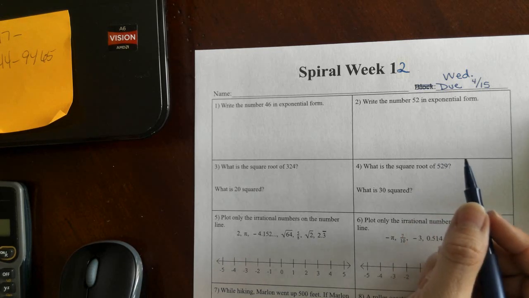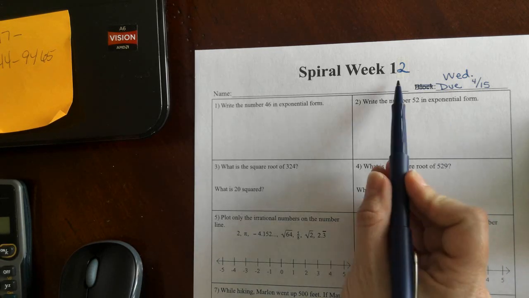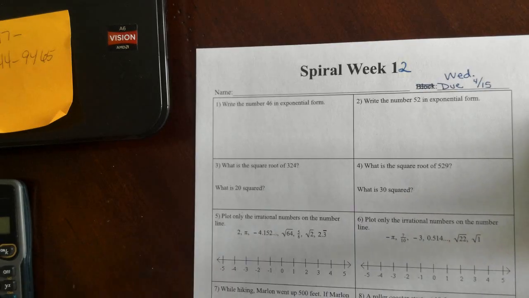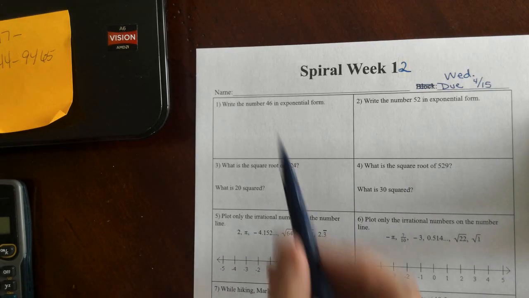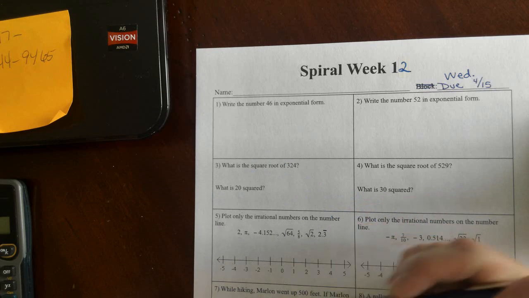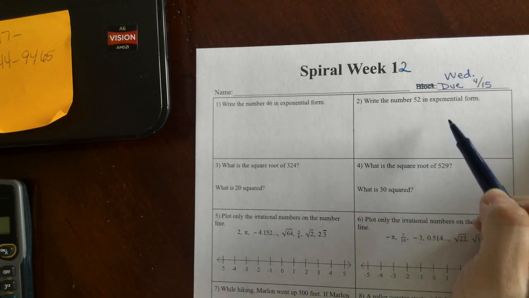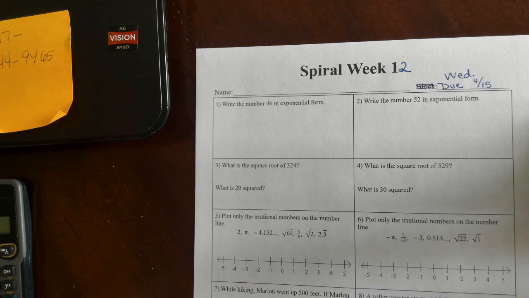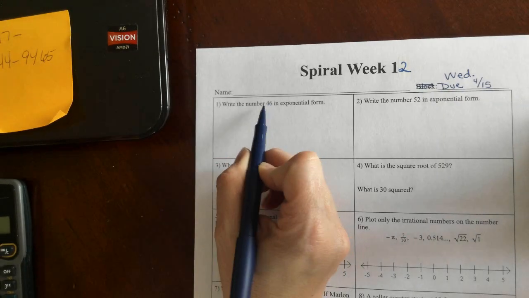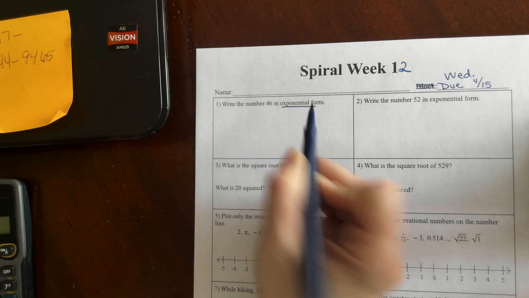We're going to work on spiral 12 this week to kind of keep our brains fresh and remembering all sorts of stuff. We'll do the ones together on the left, and then next Wednesday, April 15th, we will have you guys submit the ones on the right.